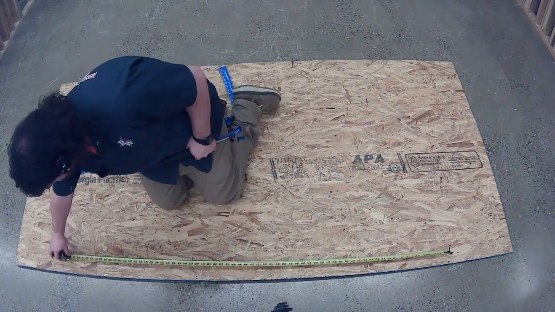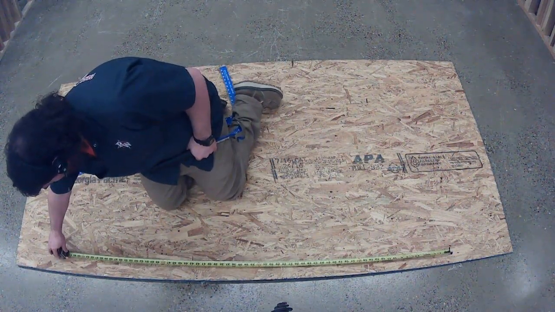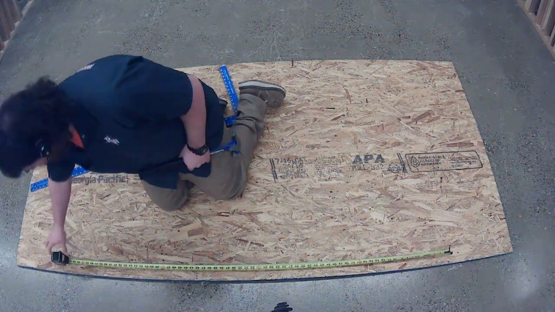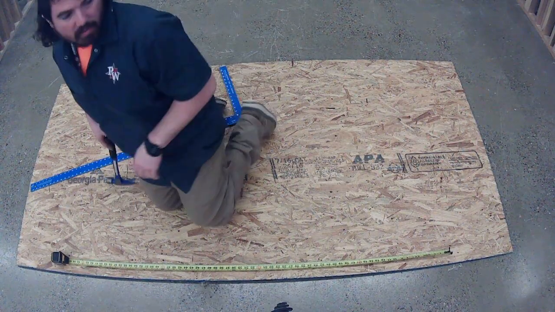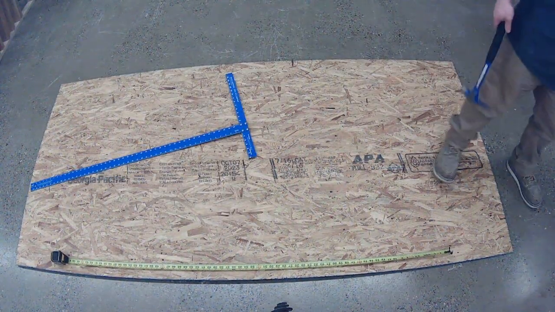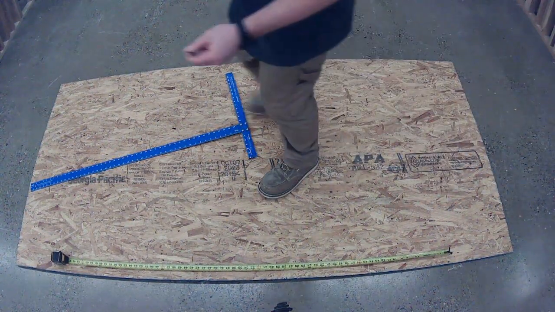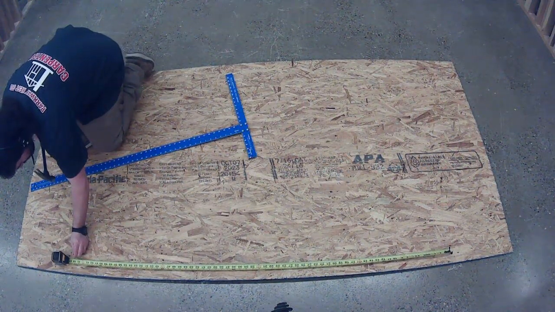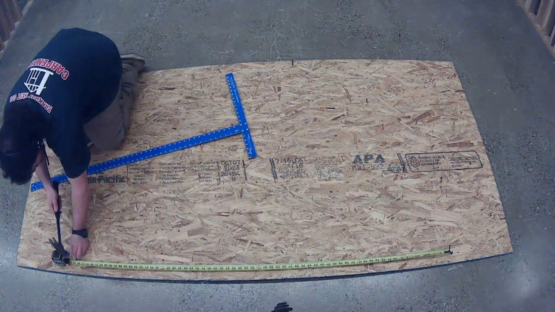I could put this first line wherever. You can strike it wherever. So I'm just going to strike it right here and put my other stake right there. If you're building a house, that's where I want the front of my house to be, at those 2 points.